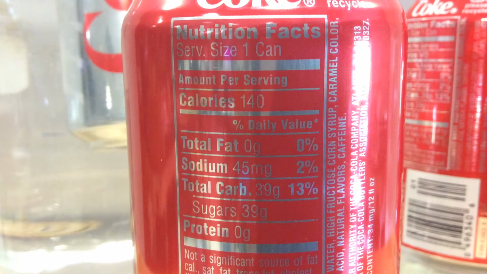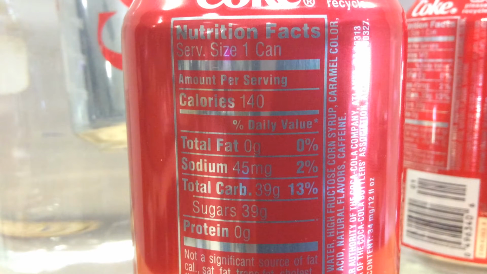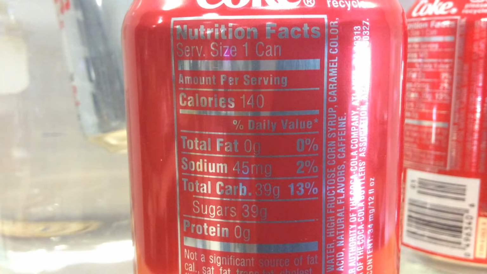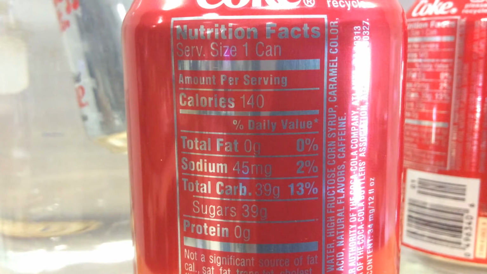So we can read the nutritional facts on the Coca-Cola can, and we can see toward the bottom here total carbohydrates is 39 grams, and that's sugars, 39 grams of sugars, and that's going to be our accepted value that we're going to use in our percent error there.